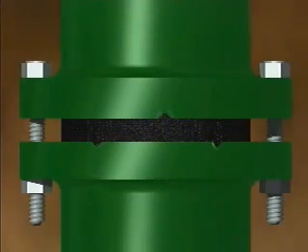This exaggerated illustration represents a flange with large imperfections in the sealing surfaces, such as deep scratches. A gasket may not be able to fill these deeper imperfections. As a result, leaks might occur. The surfaces should be polished with grit paper or machine to remove the imperfections.